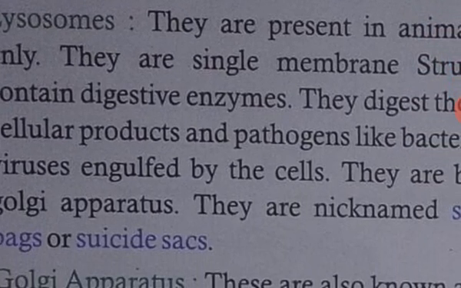They are single membrane structures, and they contain digestive enzymes. They digest waste cellular products and pathogens like bacteria and viruses. They are nicknamed suicide bags or suicide sacks. They are built in the Golgi apparatus.